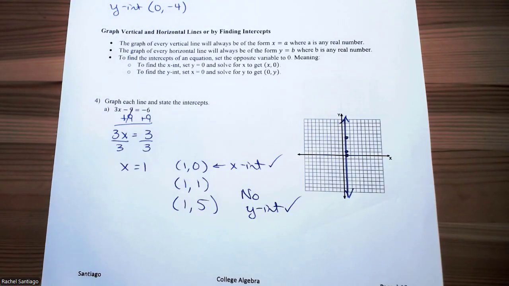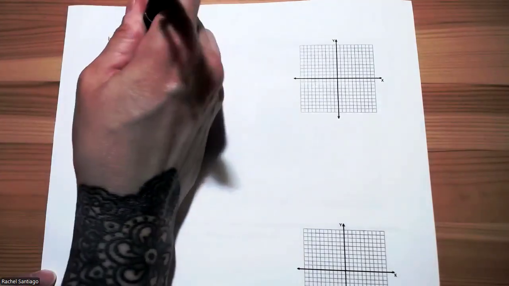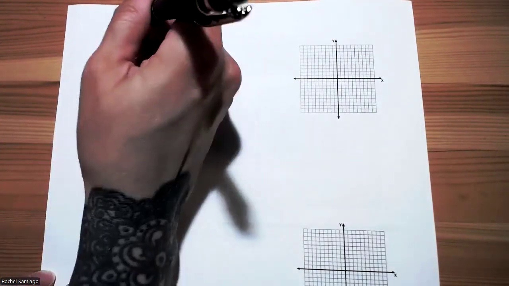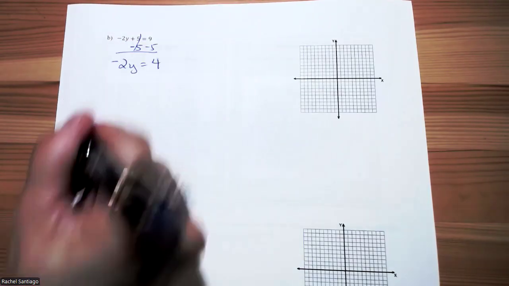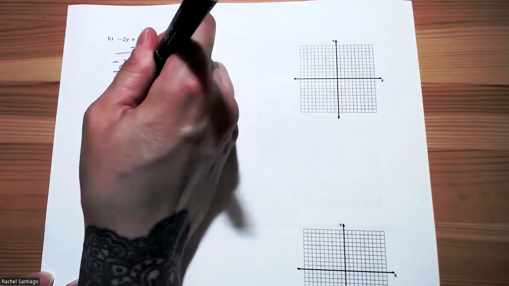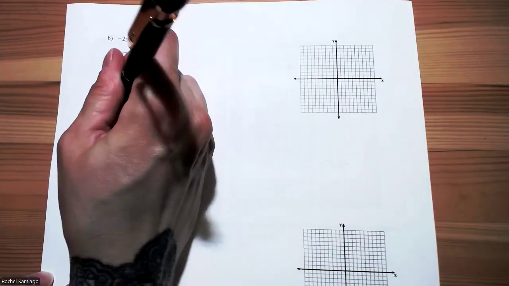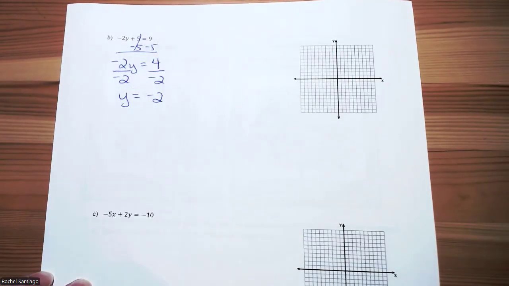Let's try it again. This is a great place to pause the video, try these on your own, and then come back and check. Let's take a look. Here we're going to solve for y this time. There's no x variable, so this is telling me that when I go ahead and do this, I'm going to have a horizontal line. So we show that y is equal to -2.